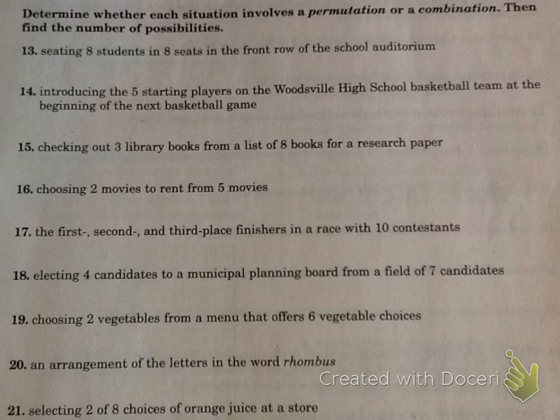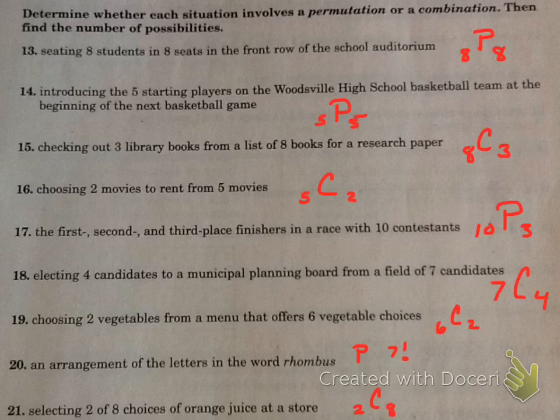Okay. So I asked you to do 17, 18, and 20. Here are the ways that you do all of these. For 17, you should have chosen 10p3, whatever that is. What is it? 720. For 18, you should have chosen 7c4, 35. And then for 20, it was just 7 factorial over nothing, because there were no twinsies, which is 350,000.